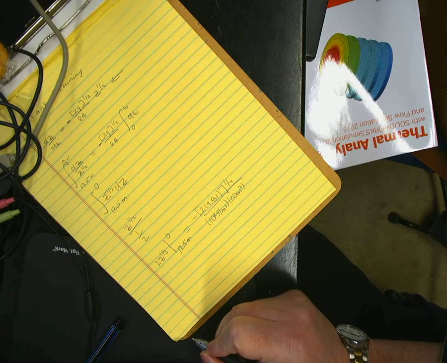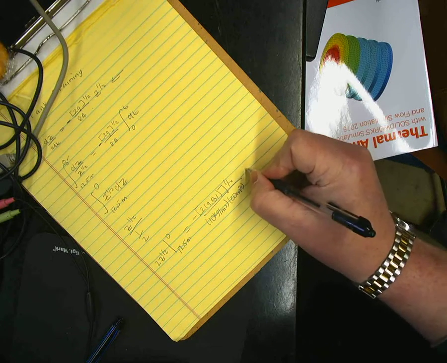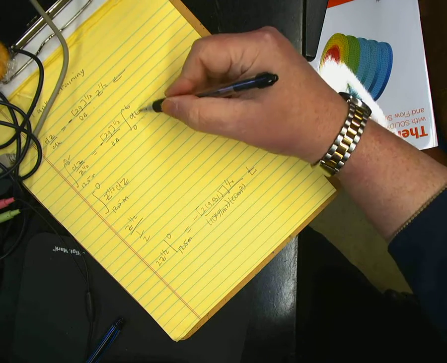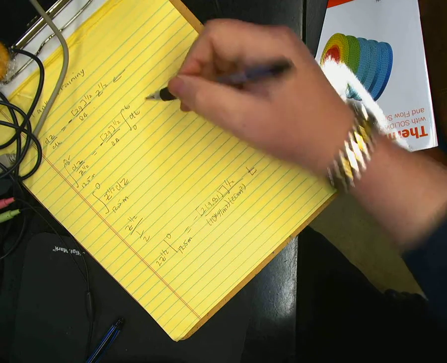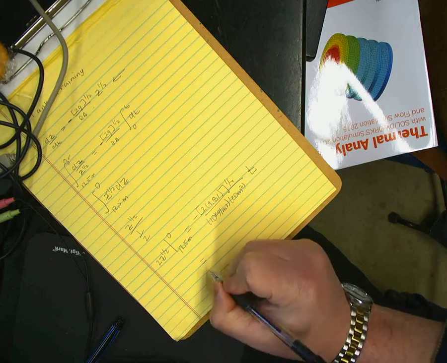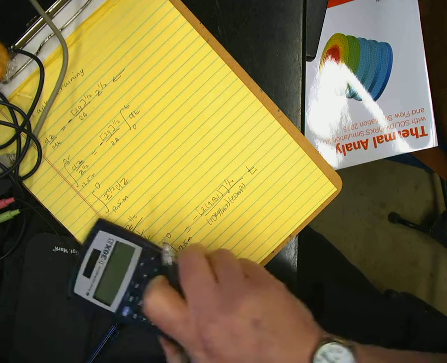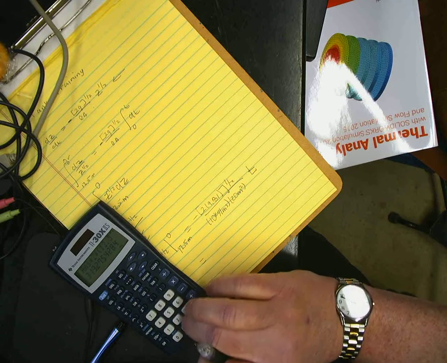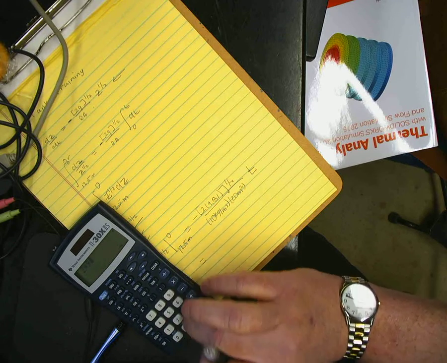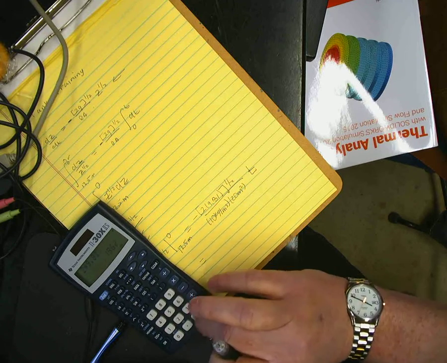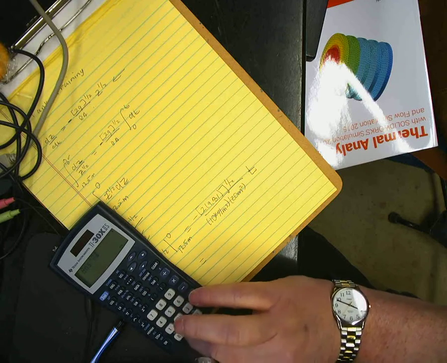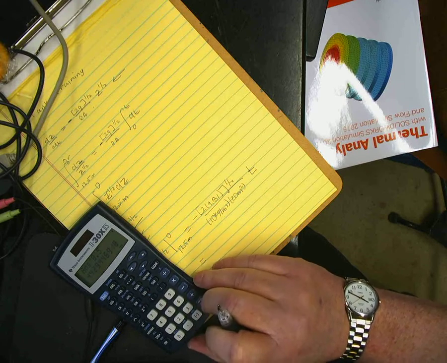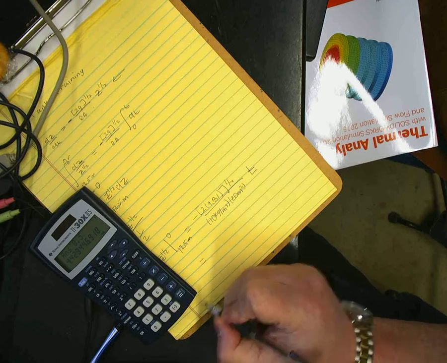So this is multiplied by t, because that's the integral on the right-hand side. Let's go ahead and evaluate these constants. The square root of 2 times g I get to be 4.429.